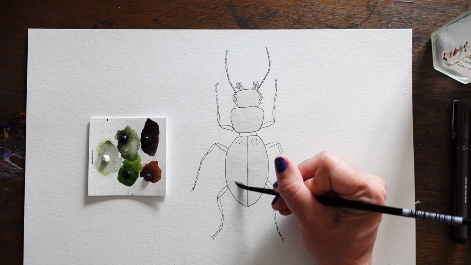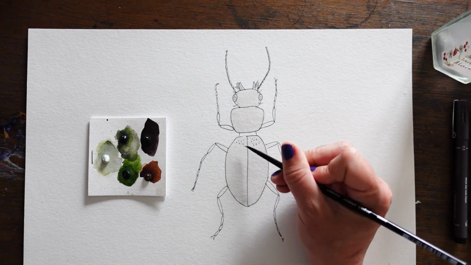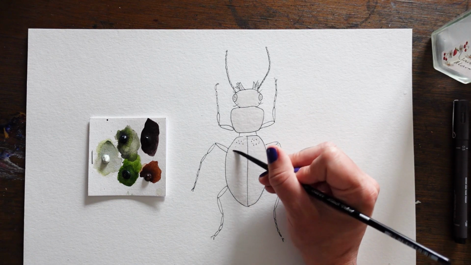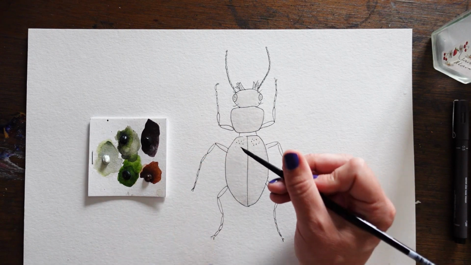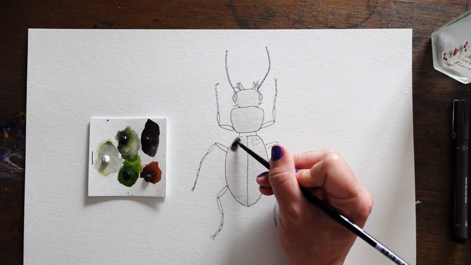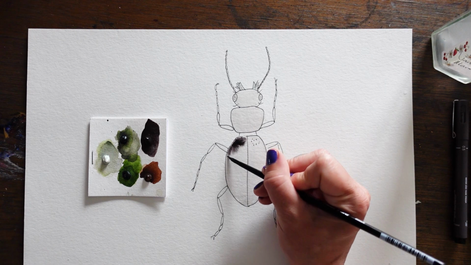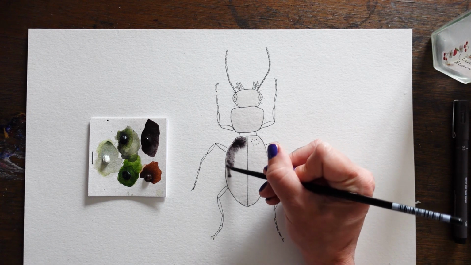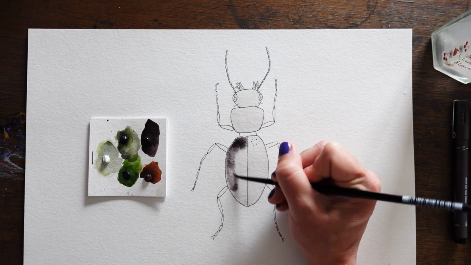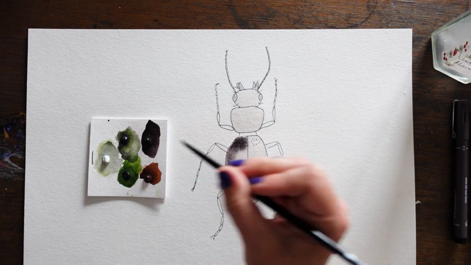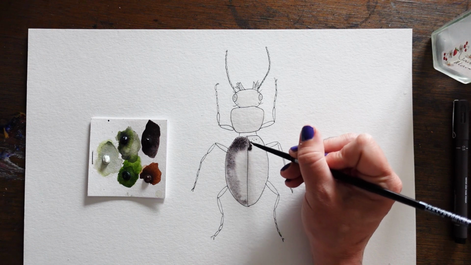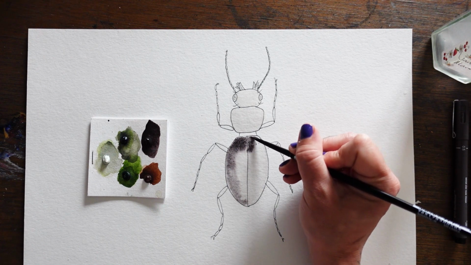So I'm just wetting down the head, the thorax, the abdomen. And then I'm going to take some of that lovely shadow violet and I'm just going to drop it into the surface and just allow that to split and spread. Now, this is just sort of student grade watercolour paper, but it should do the trick here.